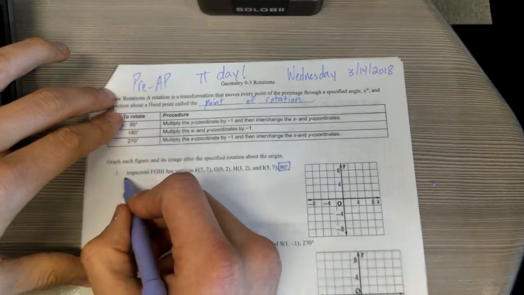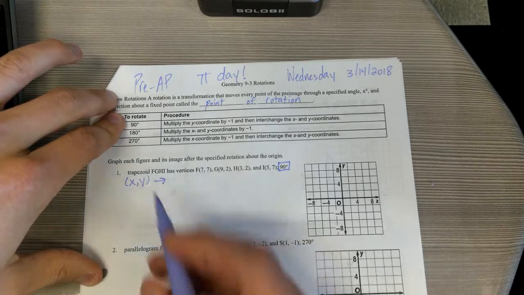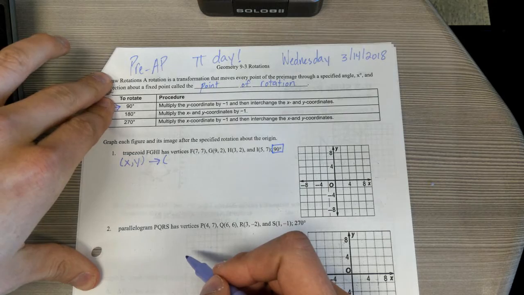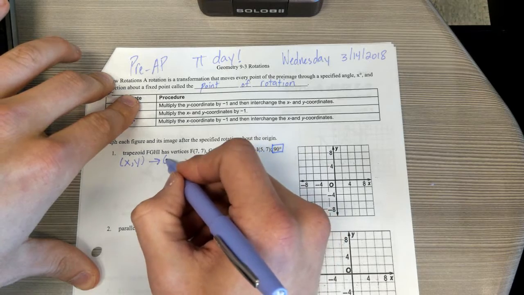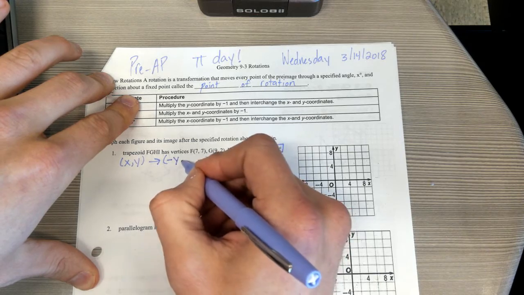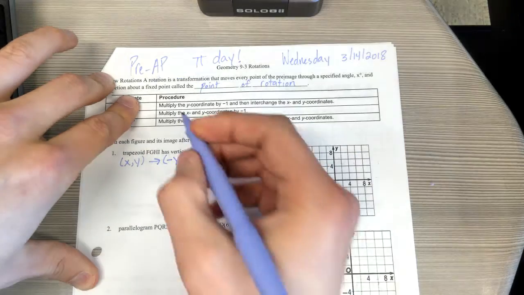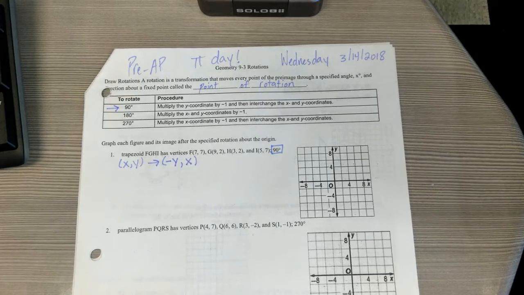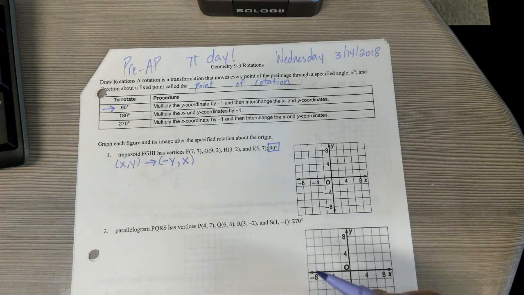So if I have a regular xy coordinate, the new xy will look like this. If I'm multiplying y by -1, it just means make it negative, so that would be -y. But then I'm interchanging the x and y coordinates, so -y is actually going to go in the x spot, and we don't have to do anything to the x. I just switch them. That's all we're doing. So 90 degrees is going to give me this result for our new coordinate points.